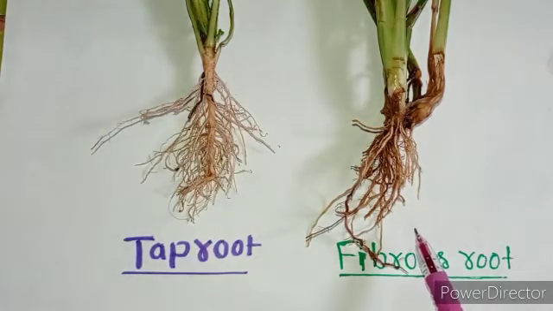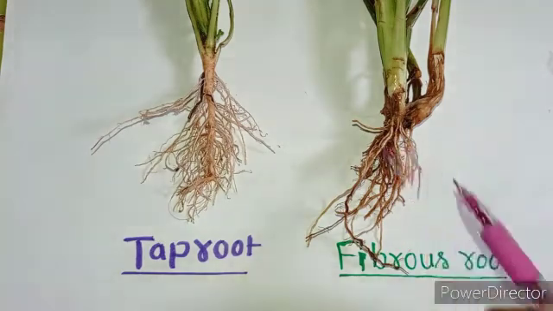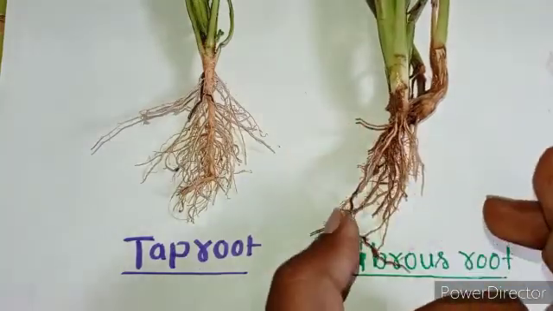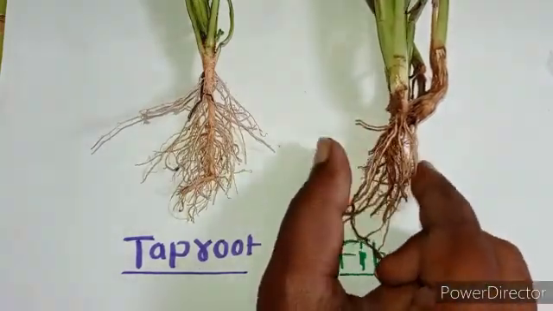Students, the second type of root is fibrous root. Some plants have clusters of roots. All of you see here, these are the roots. These are in a cluster, right?